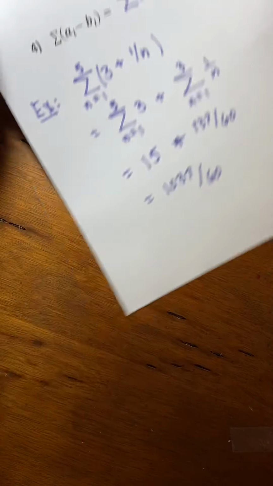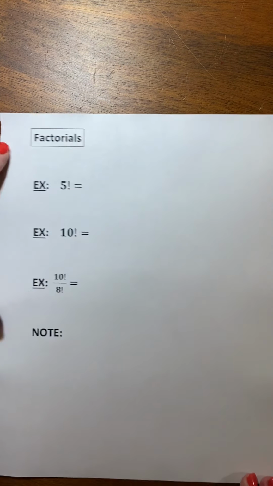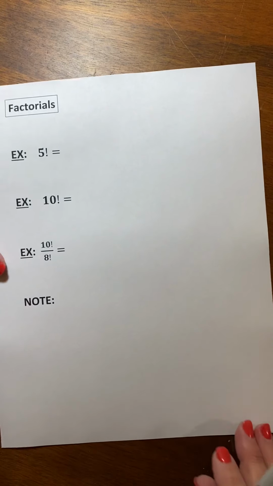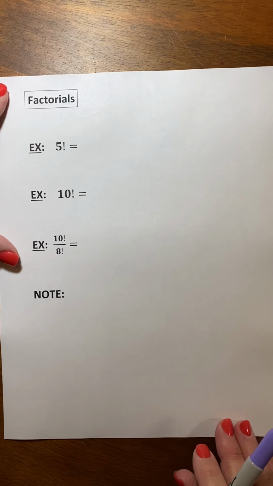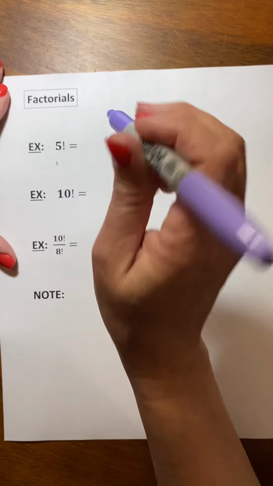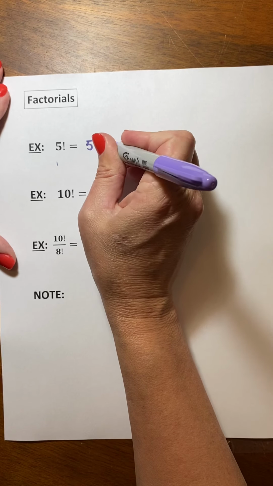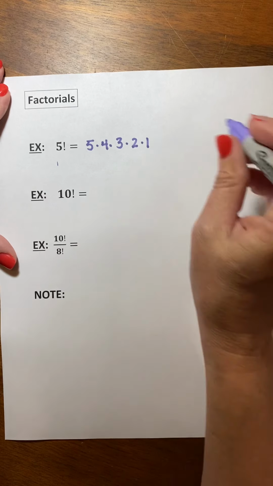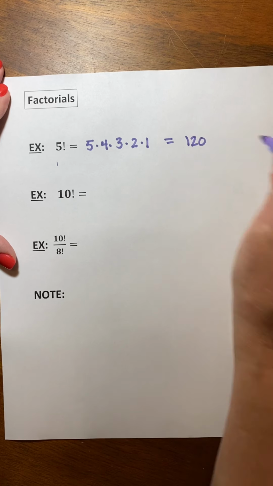And our last tidbit of information in this section is our factorial notation. So if you haven't seen factorials before, they are kind of cool. I'm going to give you the example first, then I'll write the generic template. Factorials are only defined for non-negative integers. So 5 factorial simply means 5 times 4 times 3 times 2 times 1. And if you multiply those out, it'd be 120.